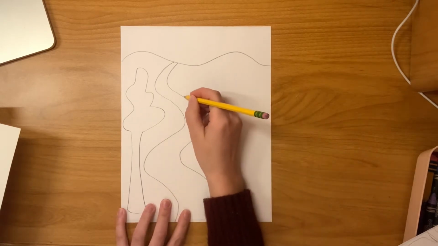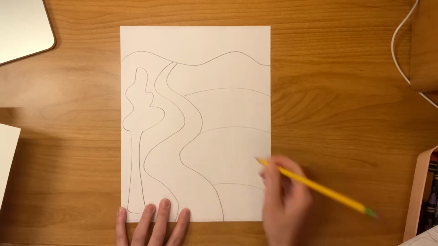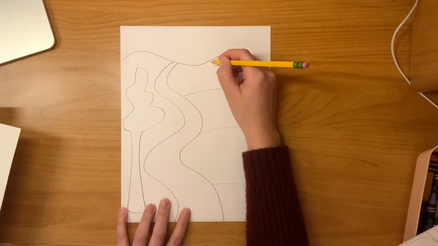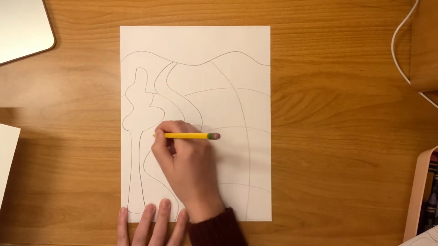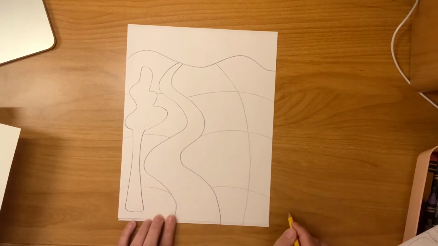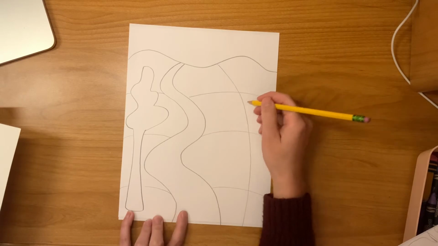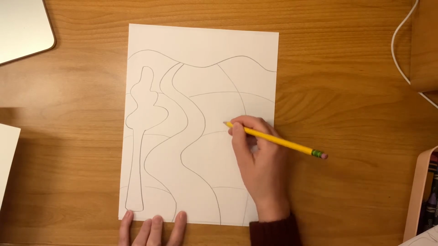After we add in our tree, I'm going to add in some lines to help break up this space a little bit. So I'm just using some curved lines, a few across and one down, a few across. Once we get to this step here, you guys are good to start making it your own.